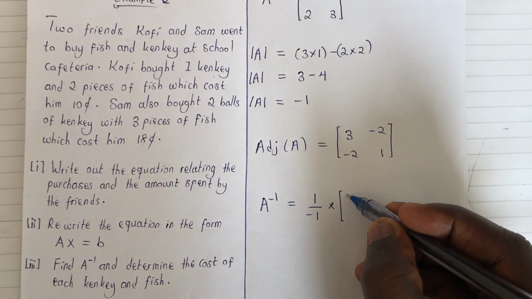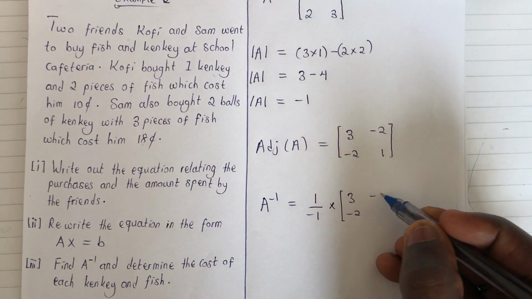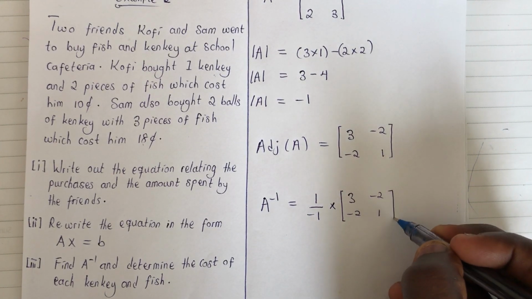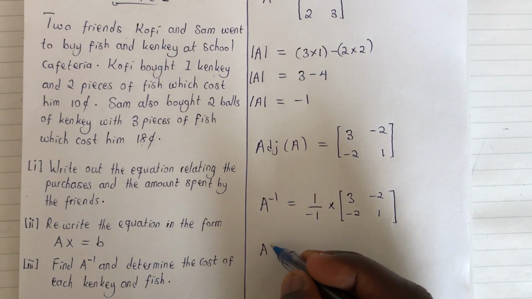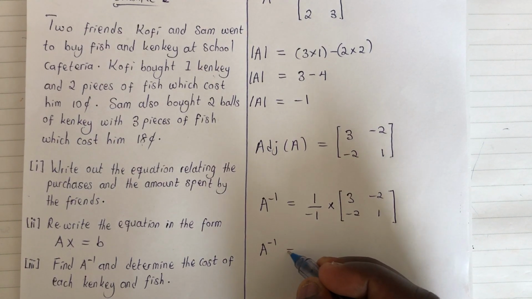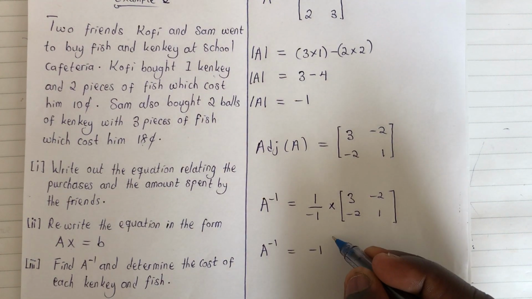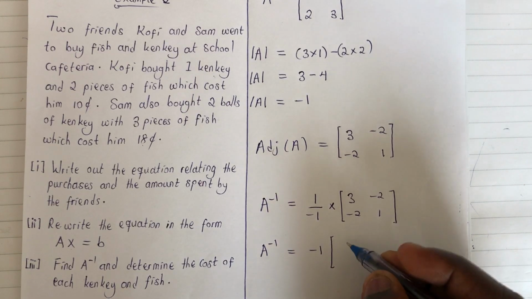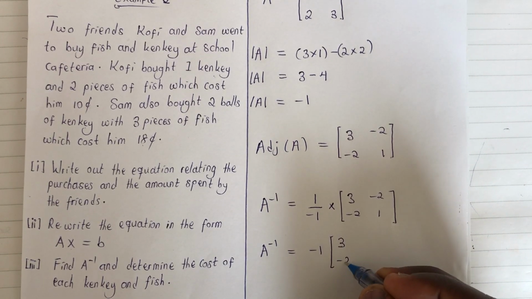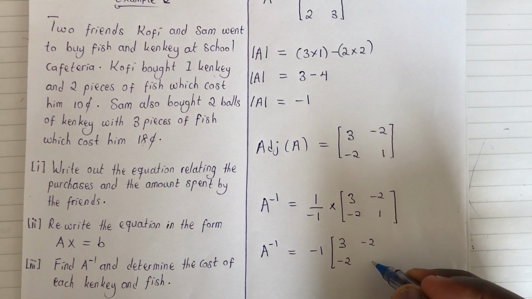This one. 3, negative 2, negative 2, 1. And this is giving us A inverse equals negative 1 times 3, 2, negative 2, 1.